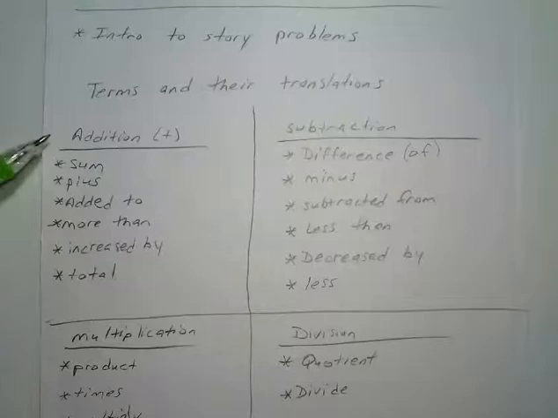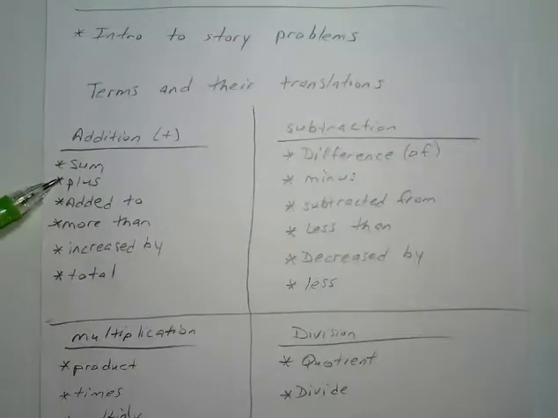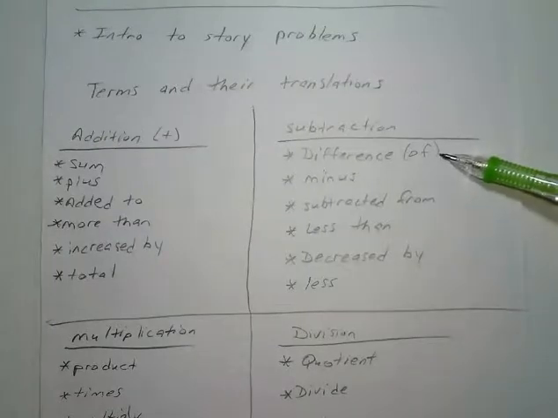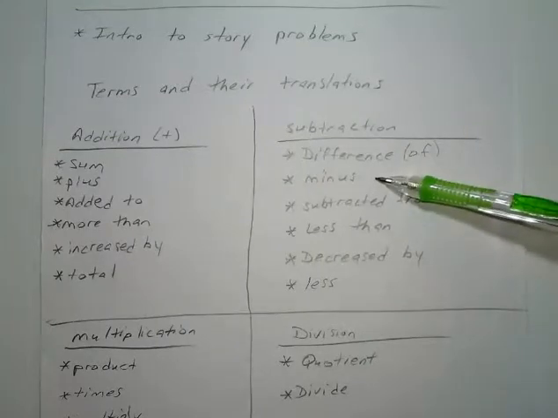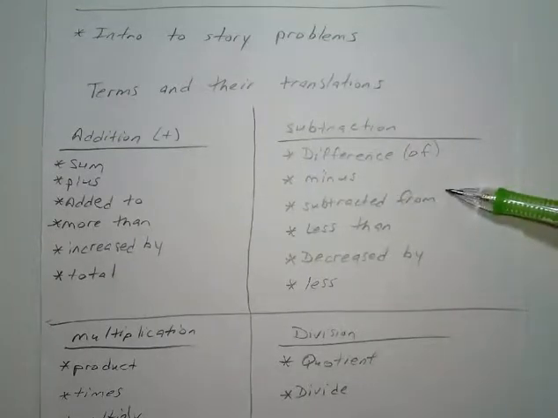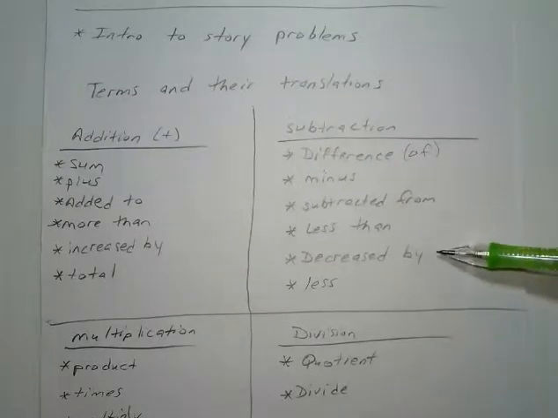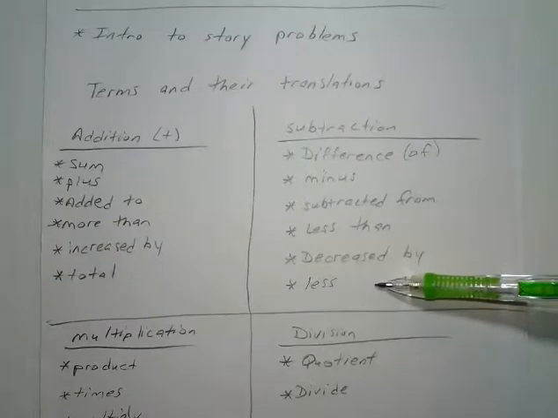You know that you're going to want to use addition if you see the word sum, plus, either added or added to, more than, increased by, and if you see the word total. You know you're going to have to use subtraction if you see difference or difference of, the word minus, subtracted or subtracted from, less than, decreased by, or just the word less by itself.